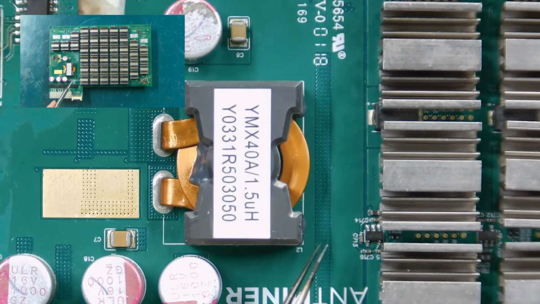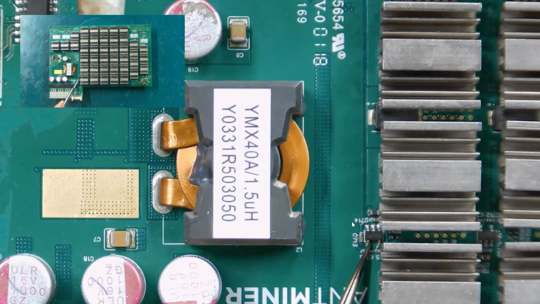This chip, with 5 pins, is also a 1.8 volt LDO tube, which is powered by the boost circuit. After it is damaged, it will not be able to provide the required power to the domain's chips.